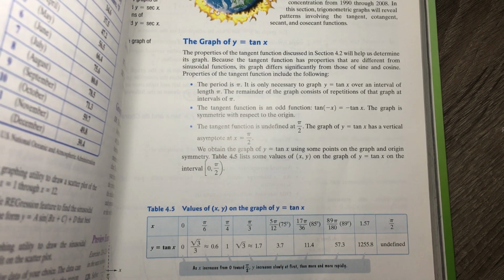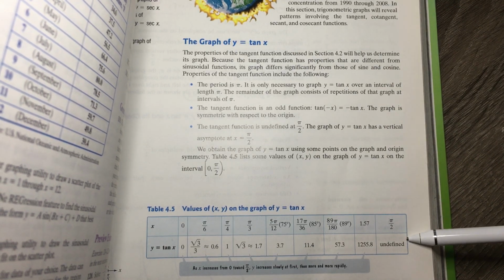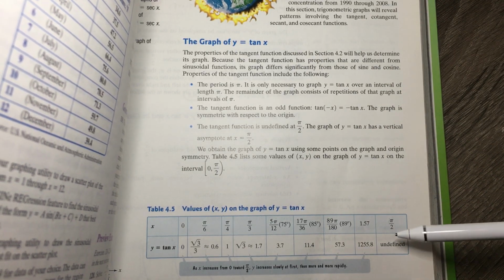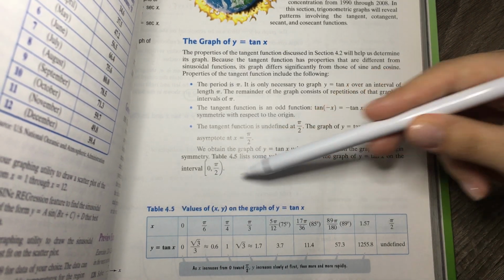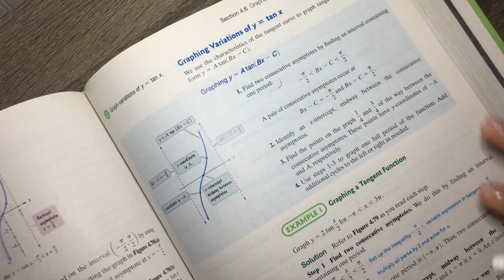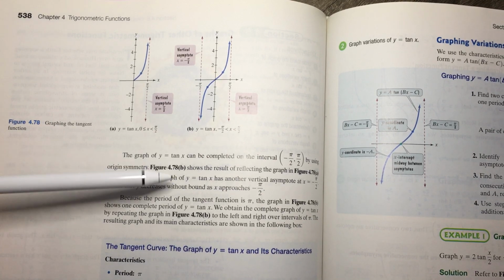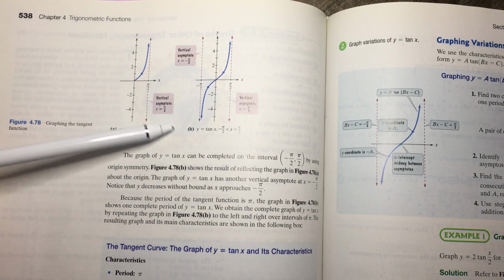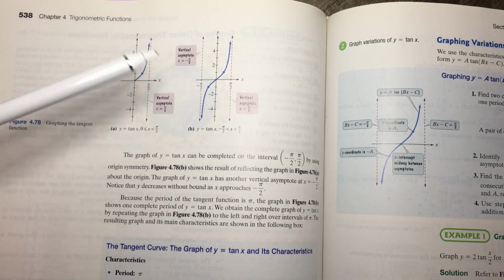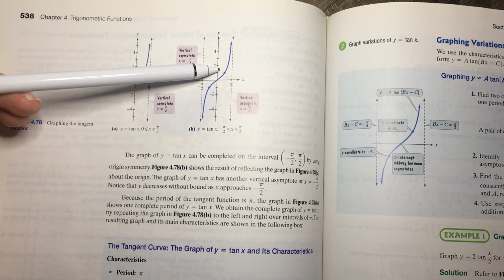The last time we were together, we graphed our parent function for tangent. We used a table of values, even though ours looked a little different than this one. We started at negative, I believe, pi, and we went all the way to pi, and then we were able to graph our parent function for tangent. When we graphed our parent function, we saw that we were bounded between negative pi over 2 and pi over 2. That's where our asymptotes lied. And then we had our low point, our midpoint, and our high point.